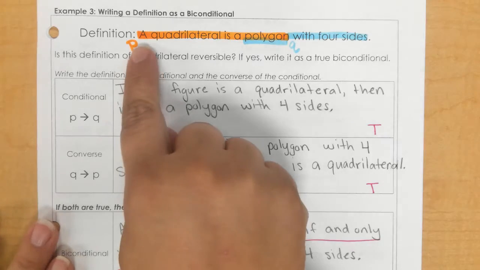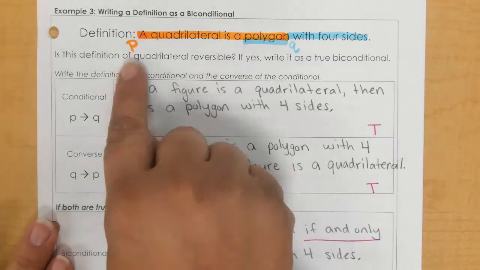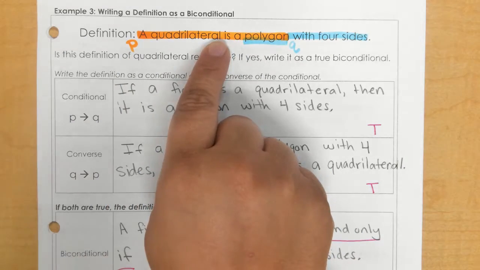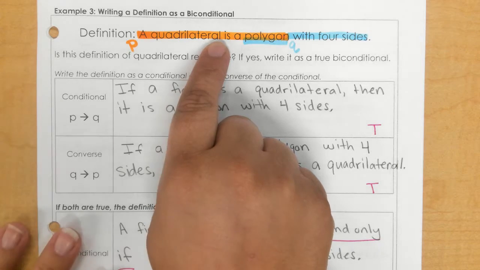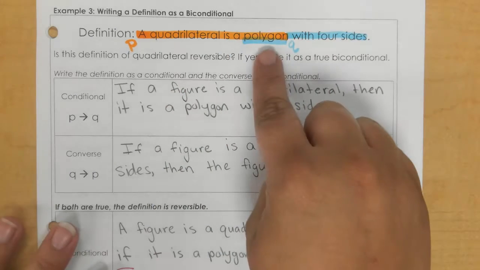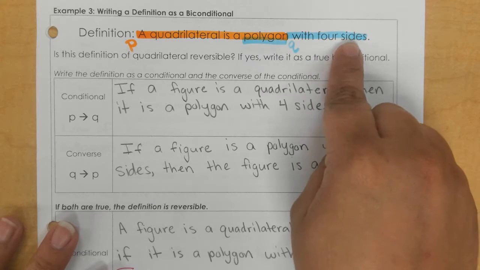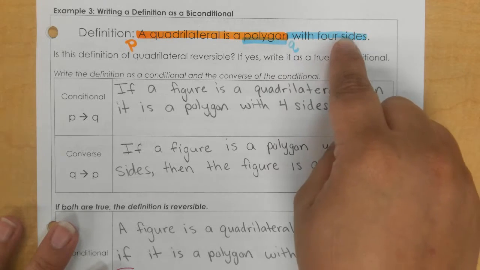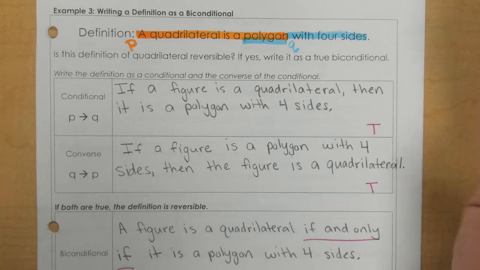So I went ahead and highlighted a quadrilateral is a polygon. That is my P, my if part, my hypothesis. The conclusion is a polygon with 4 sides. I couldn't have just said with 4 sides. I had to talk about, what am I talking about? What has 4 sides? A polygon does.